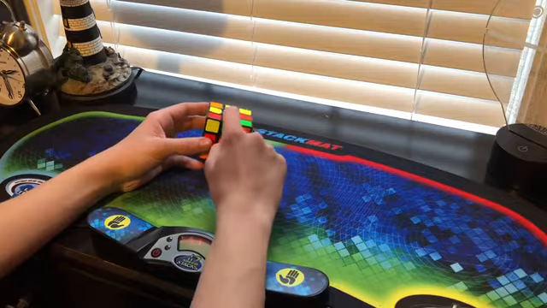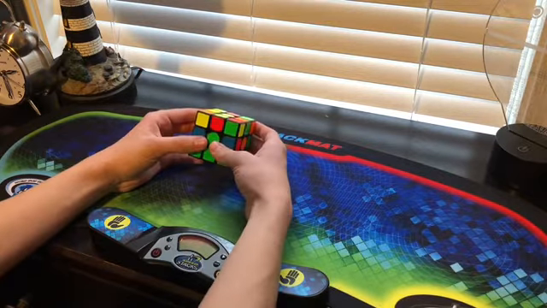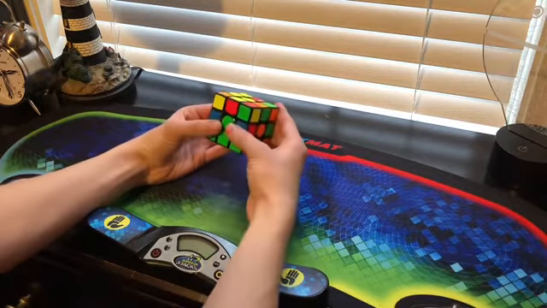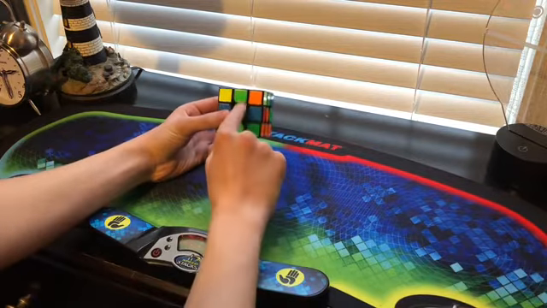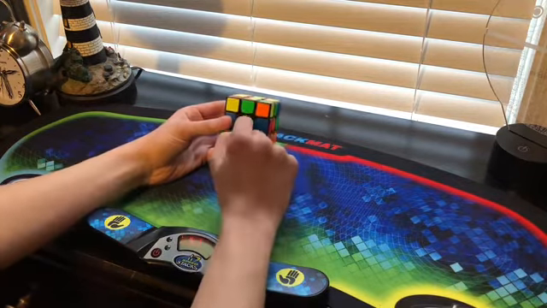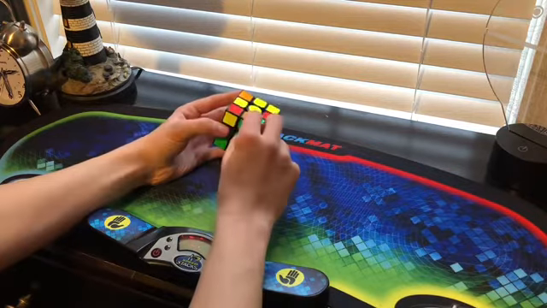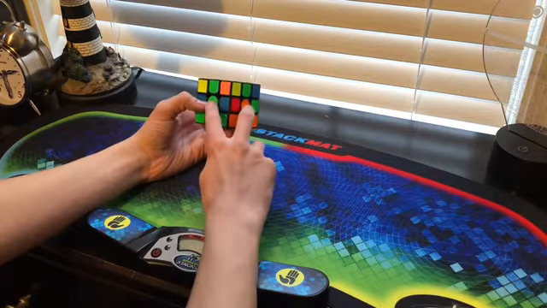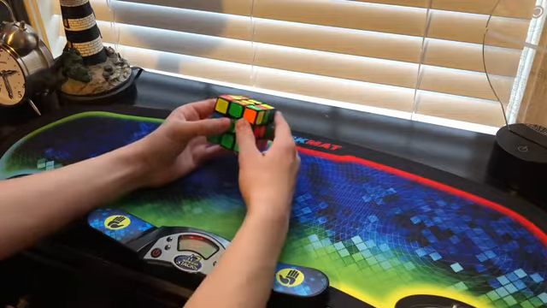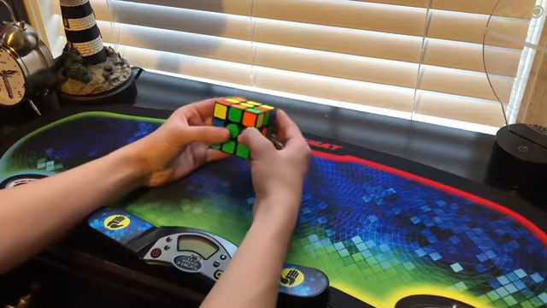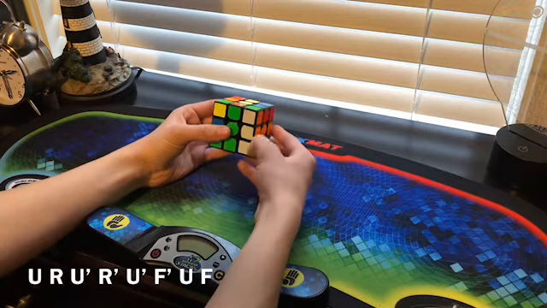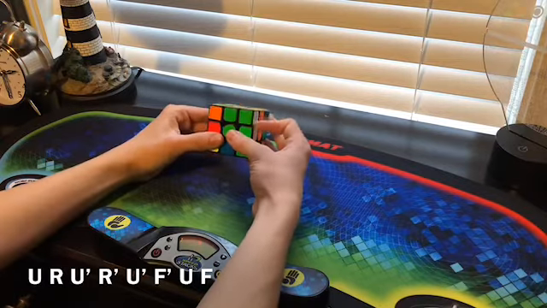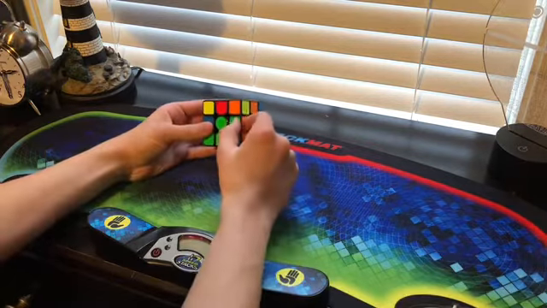This edge would work right here, the orange-green edge. We're going to put this sticker where it matches its center color, and we're going to do an algorithm. It needs to go between the orange and green because that's what color it is. So it goes right here, and it needs to go to the right, because that's where it's between the green and orange. Since it needs to go to the right, we use this algorithm: U, R, U prime, R prime, U prime, F prime, U, F. And that solves the edge.